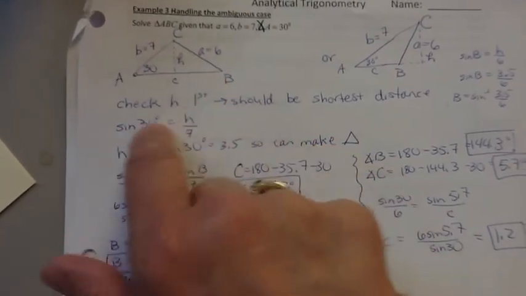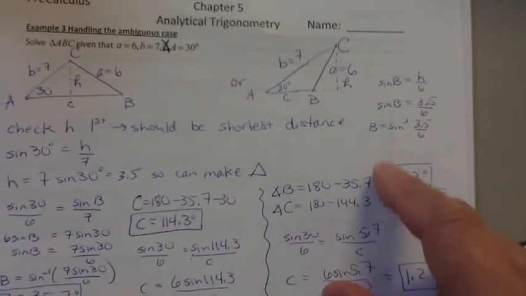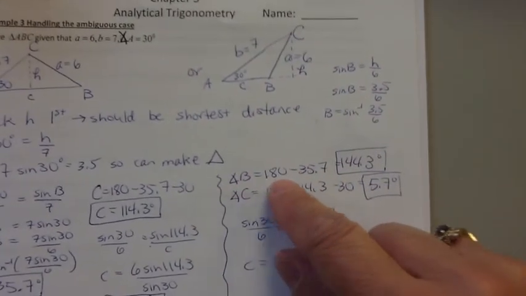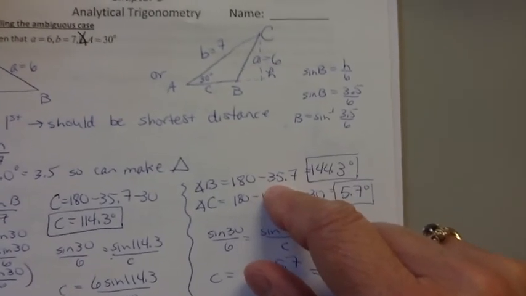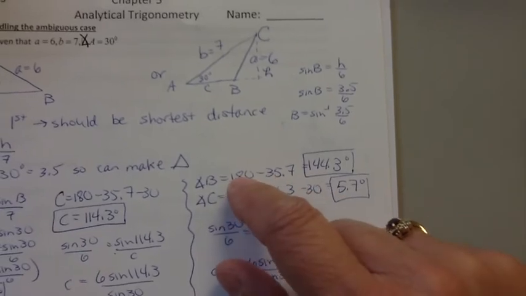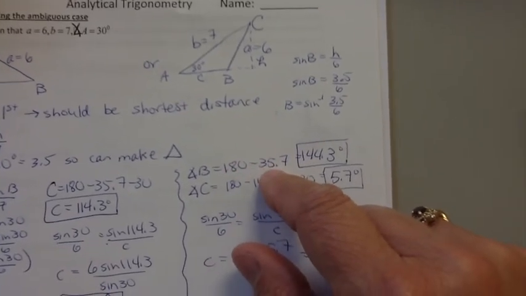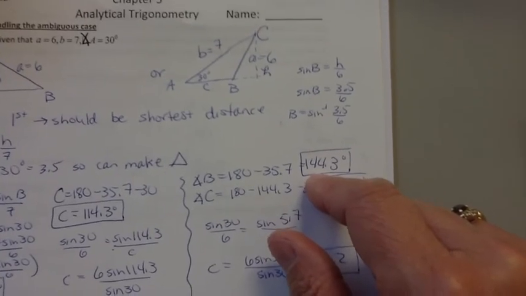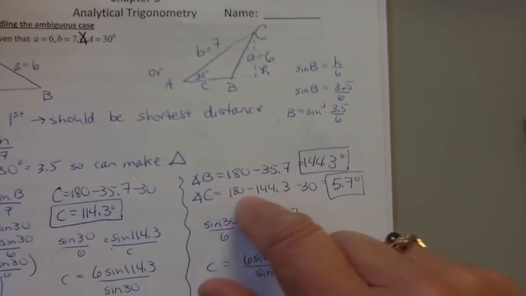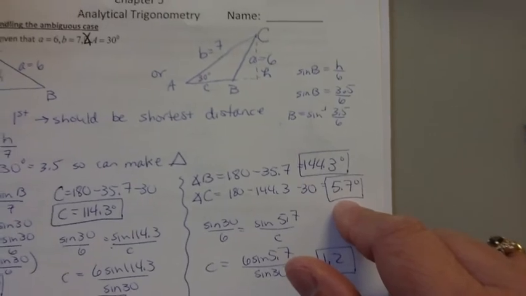So that's one possibility, but I have to also check this possibility. So remember, your calculator is only going to give you one quadrant. So the other place that sine is positive is in the second quadrant. So I take 180 minus 35.7 and I get 144.3. If that's the case, then my angle C is going to be even smaller.